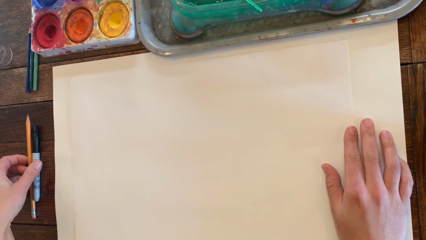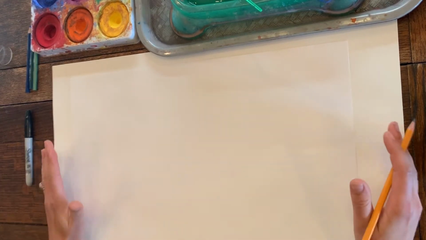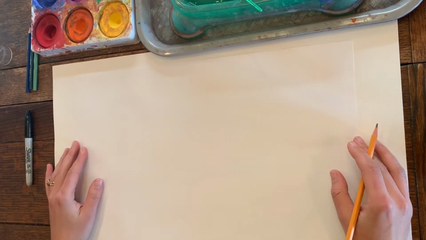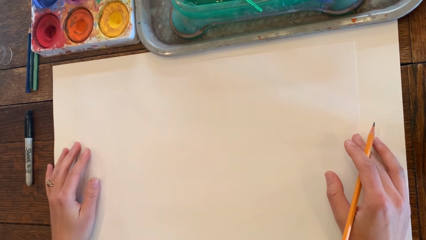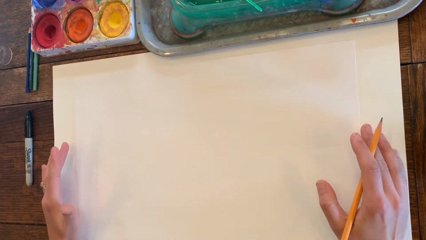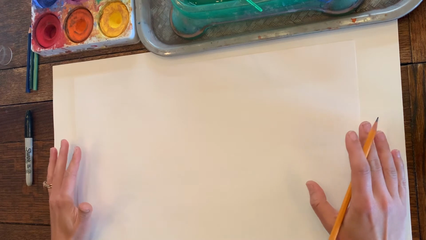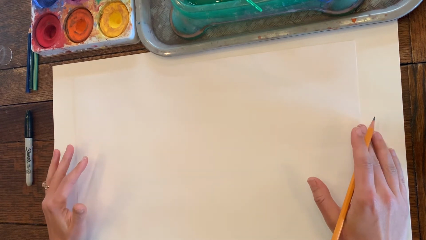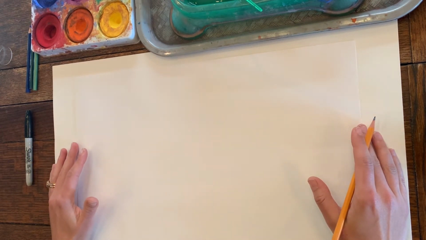Now, boys and girls, let's talk about the definition of abstract art. Abstract art is art that does not attempt to represent reality, but instead uses lines, forms, colors, and texture to create its effect. So that is what we're going to be focusing on today. We're going to be creating our very own original abstract piece of art using line, value, and color.